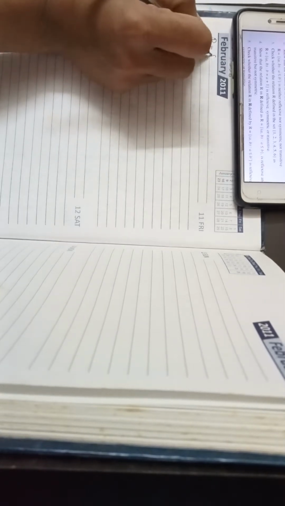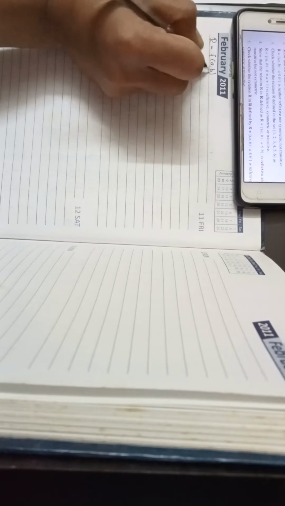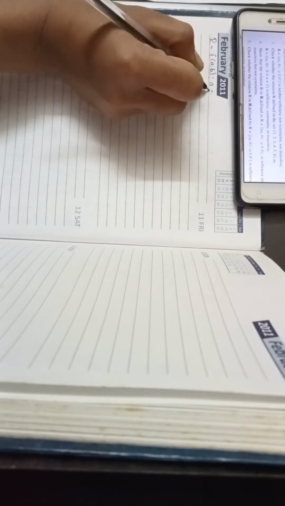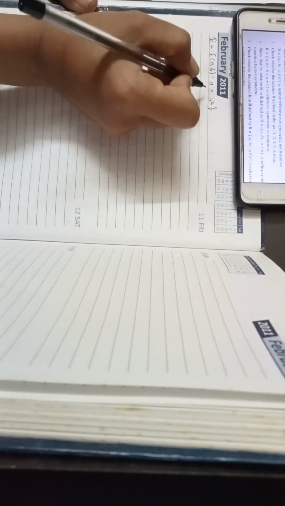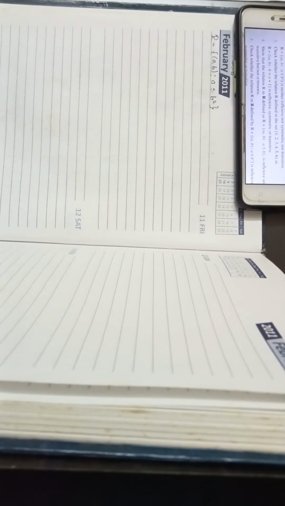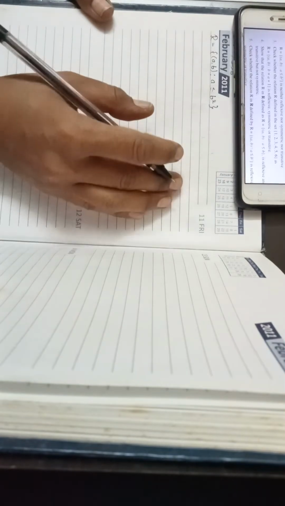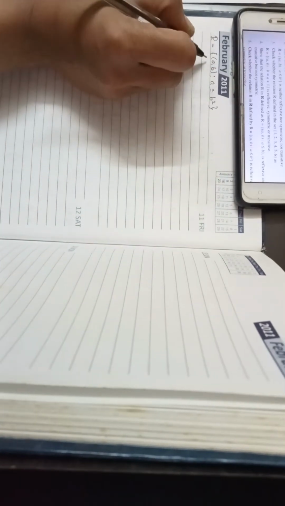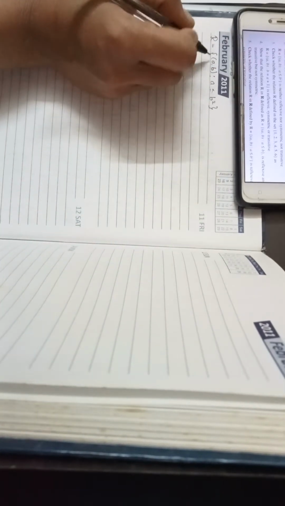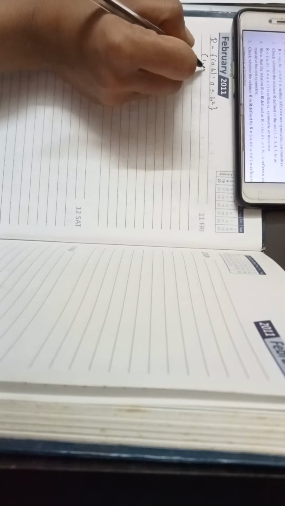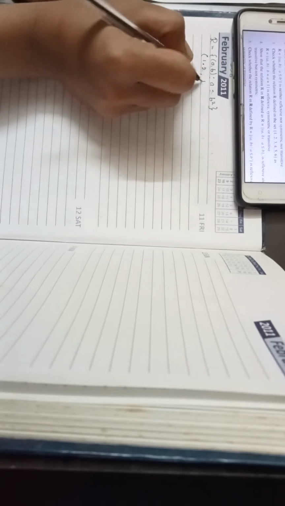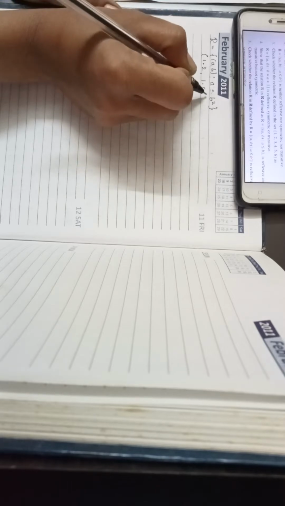R is equal to a comma b, a is less than or equal to b square. So we will take an example. Let me take a as 1.2 and b as 1.5.